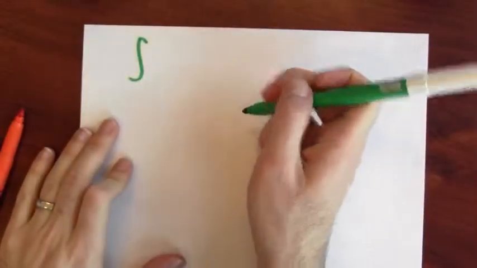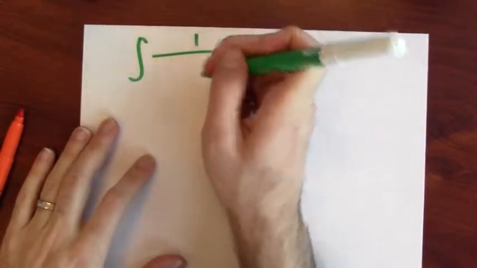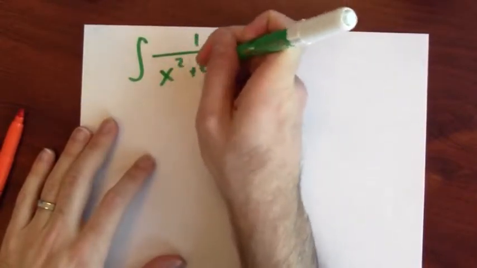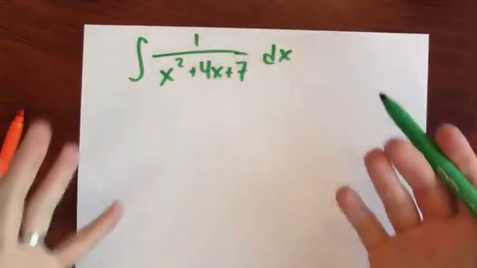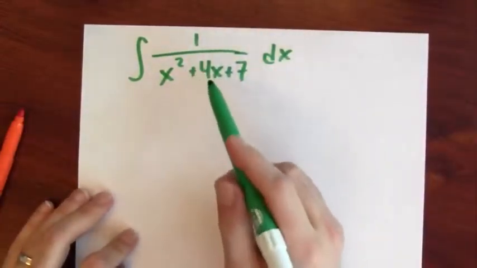Wonderfully, I can use that special case, the antiderivative of 1 over x squared plus 1, to anti-differentiate the reciprocals of other quadratic polynomials. For example, can we find an antiderivative of 1 over x squared plus 4x plus 7 dx? Can you think of a function whose derivative is this? I can't come up with an antiderivative just off the top of my head, but I've got a trick up my sleeve. The trick is completing the square.